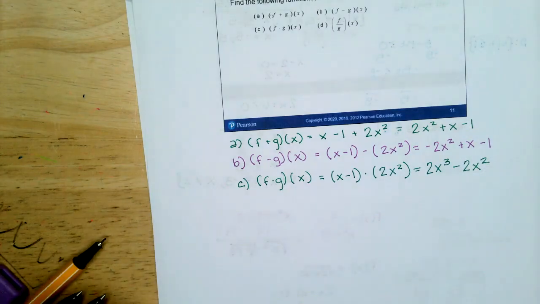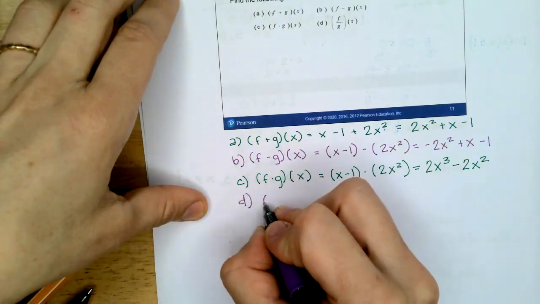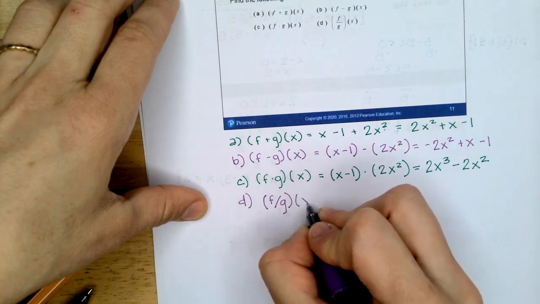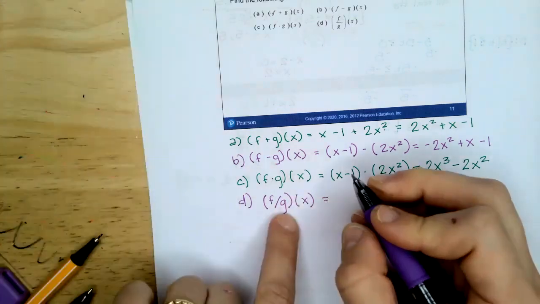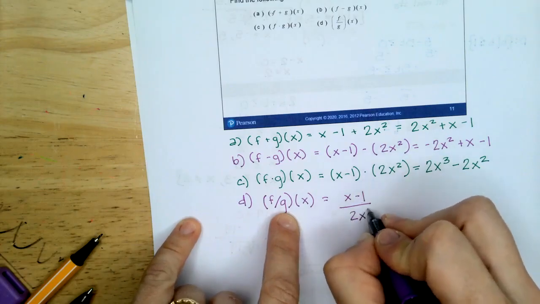Good. And then D is asking us to divide them. So f over g of x is equal to x minus 1 over 2x squared.